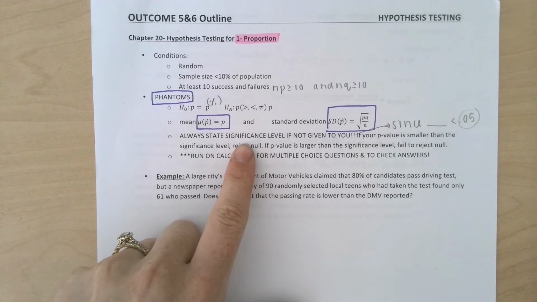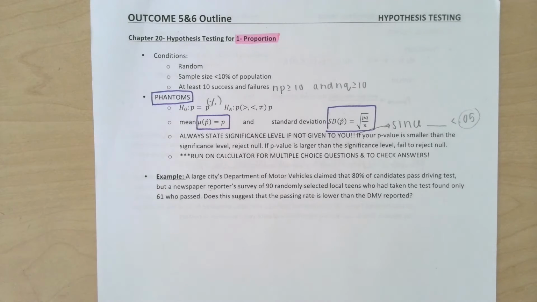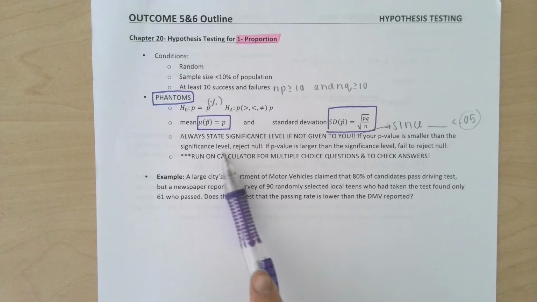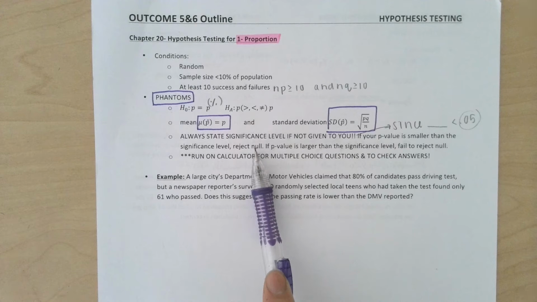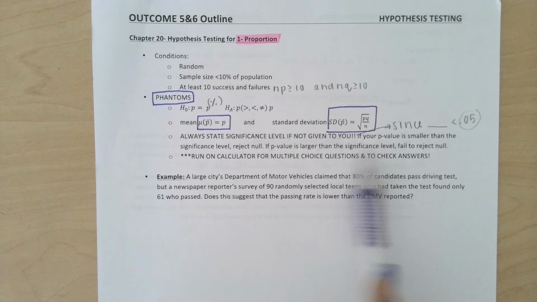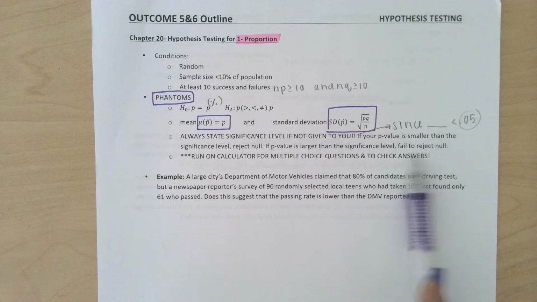So watch out, sometimes these questions will say test a hypothesis at the 10% level, so that would change this 0.05 here to 10%. Remember that if your p-value is smaller than the significance level, we reject. P-value is small, we reject the null. If your p-value is larger than the significance level, we fail to reject.